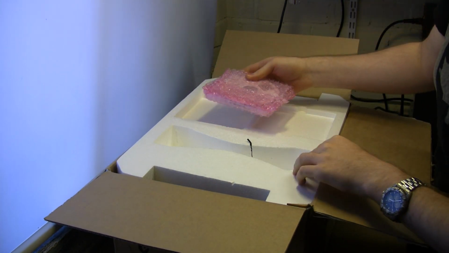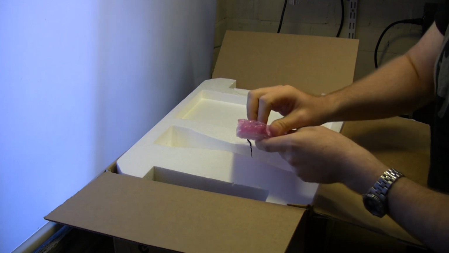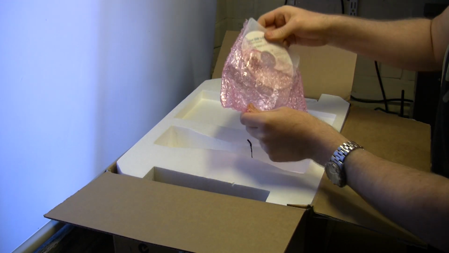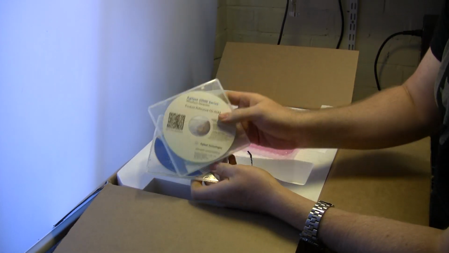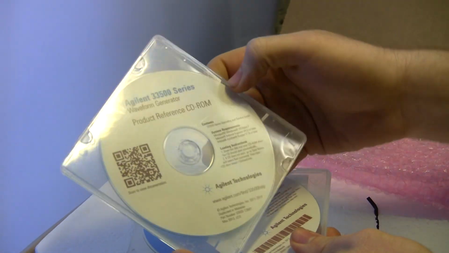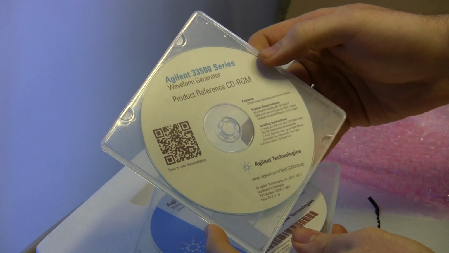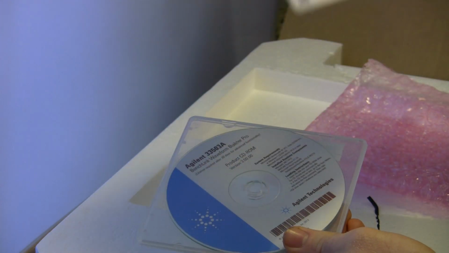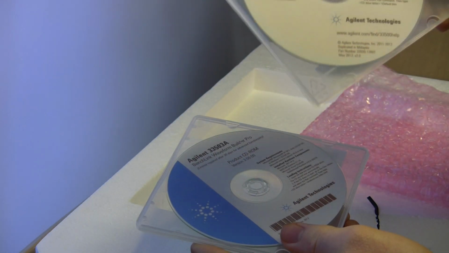The power cord wasn't here, but we appear to have taken that out already. And we have two CDs with this. So we have the product reference CD-ROM, which has the operating manual and a service guide. This is all standard, downloadable off the Agilent website. Nothing that exciting. I wish they would give you a paper manual though.